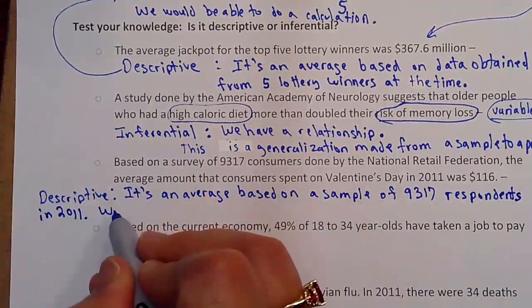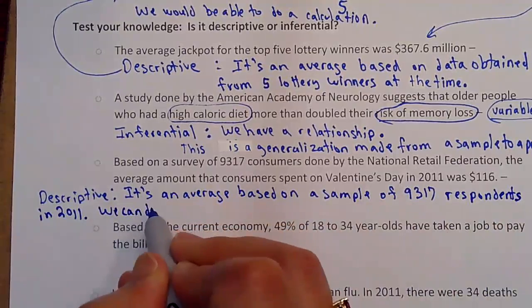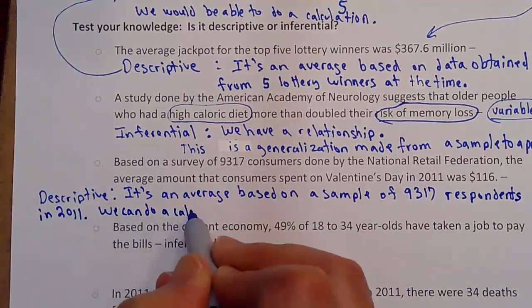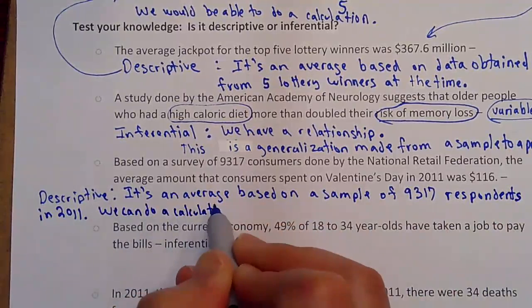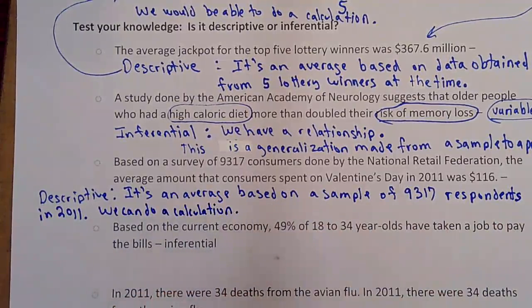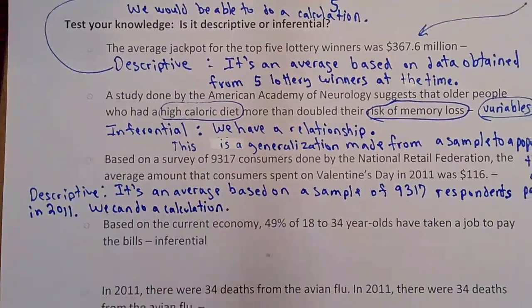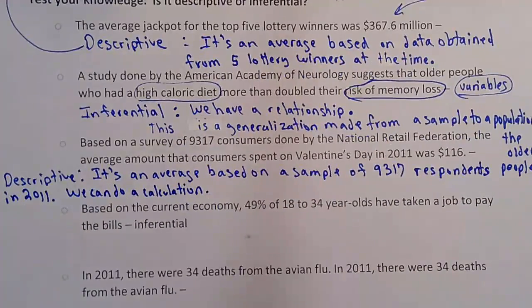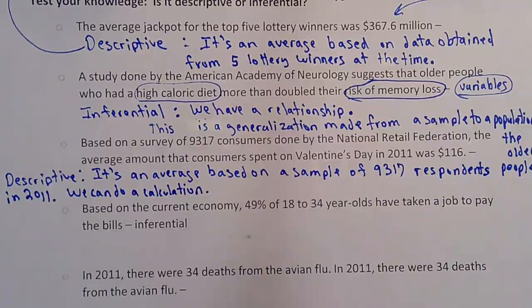So here we can do a calculation. This is similar to what we did with the lottery winners. Based on this information, we would have all the data we needed to compute this 116.